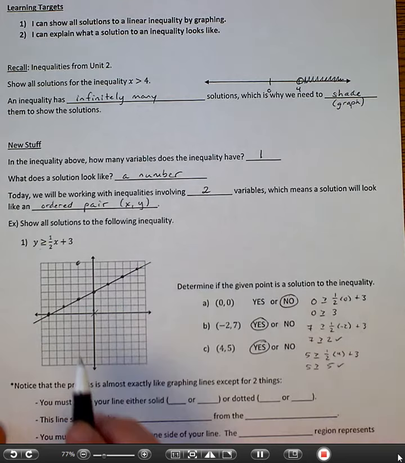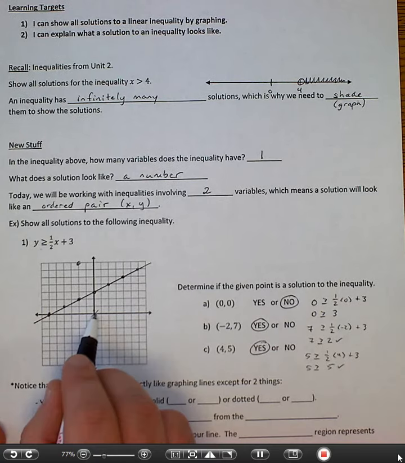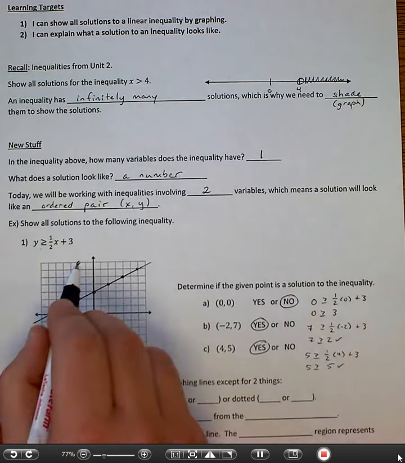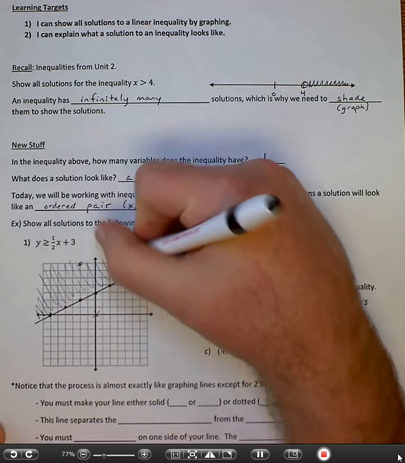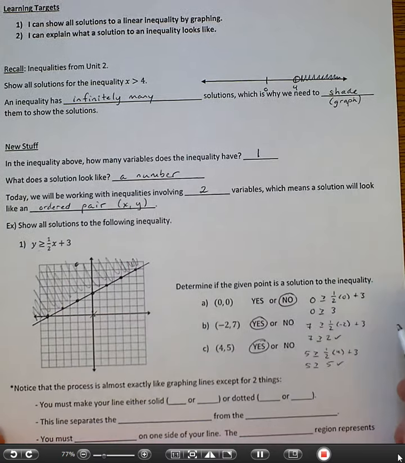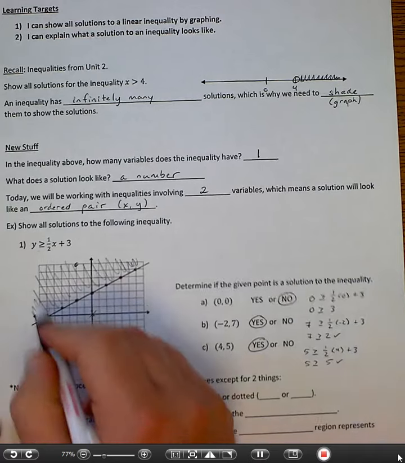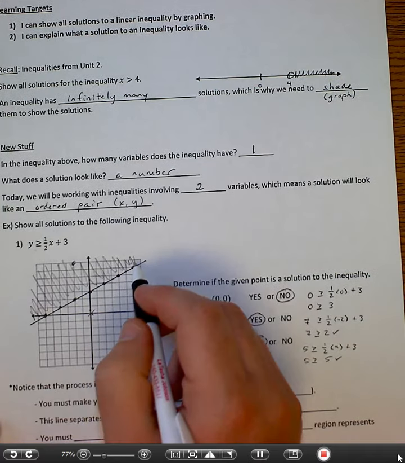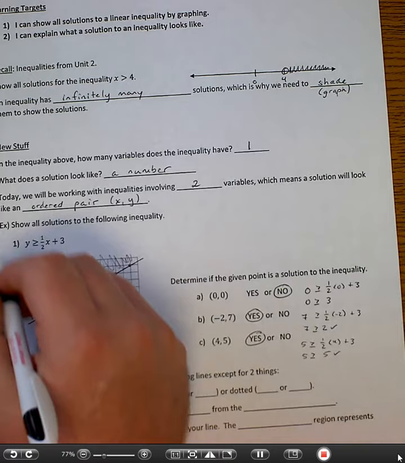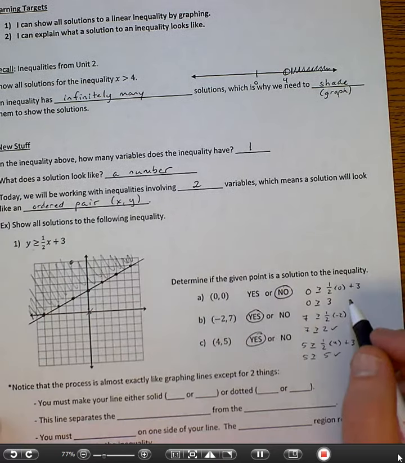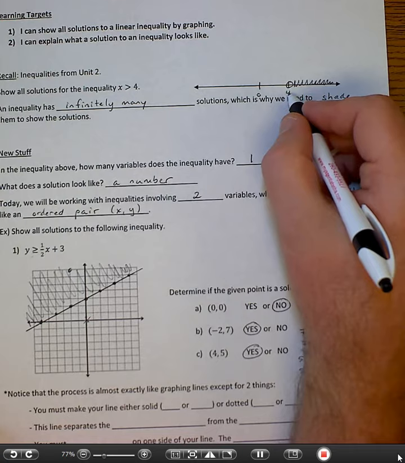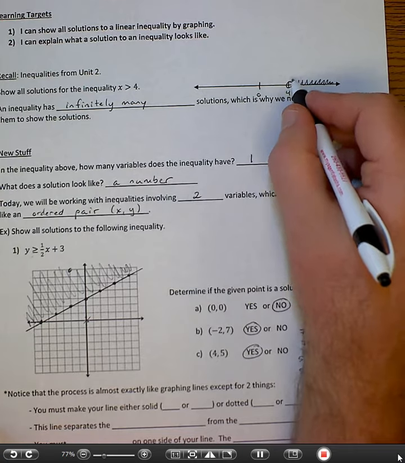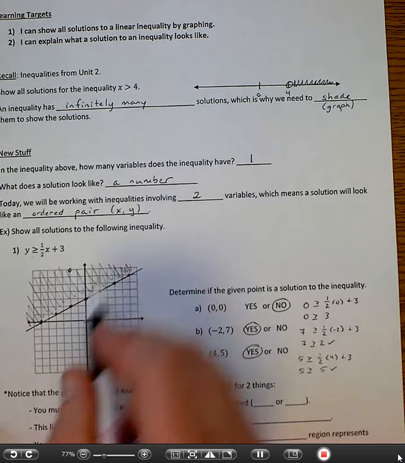So what I can tell here is that's not a solution. That is. That means this side of the line, this side of the fence is the solutions. All of those points. And they don't just stop right here. They go on forever. Okay? Just like up here, the 4 wasn't a solution, but it separated the solutions from the non-solutions. That's what this line is doing.